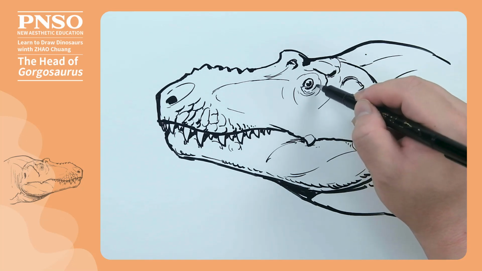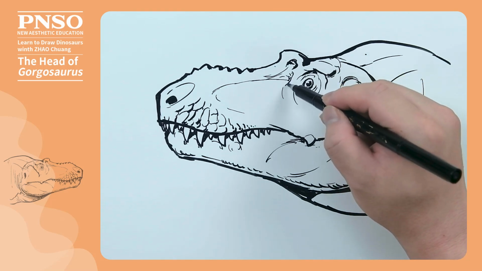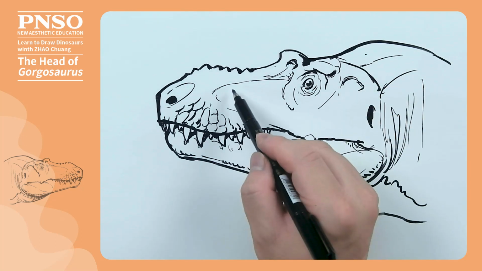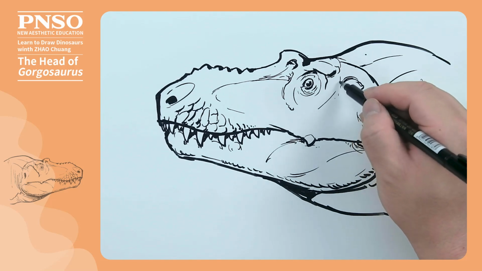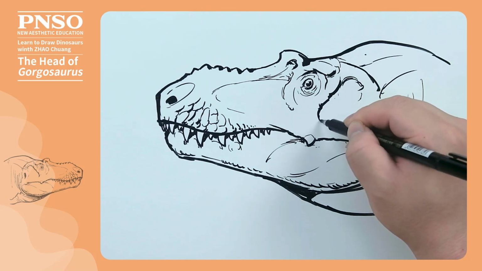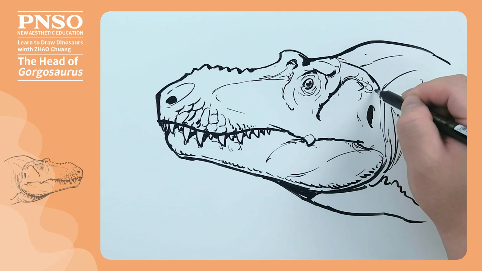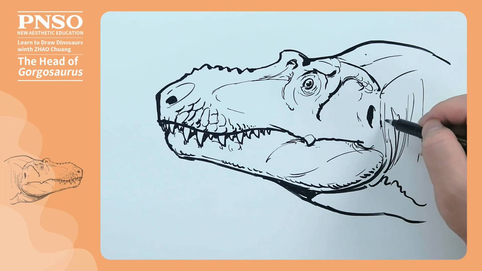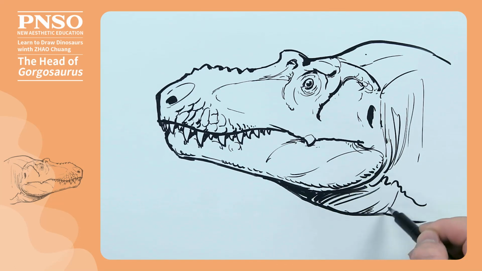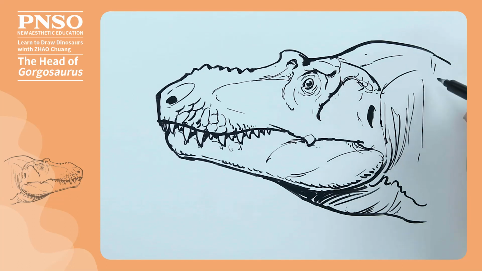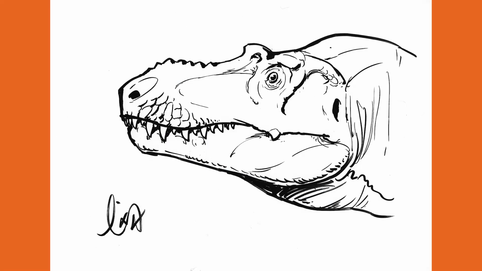Next, let's draw some wrinkles under the eye and enhance the keratinous structure behind the eye. Finally, let's draw some larger scales on the top of the head and some stripes on the underside of the throat. Good, like this, we've finished drawing the head of Gorgosaurus.